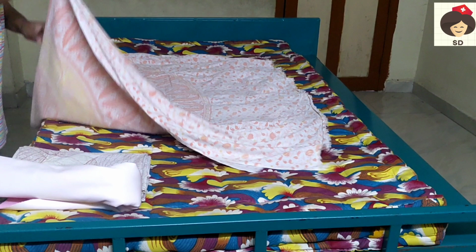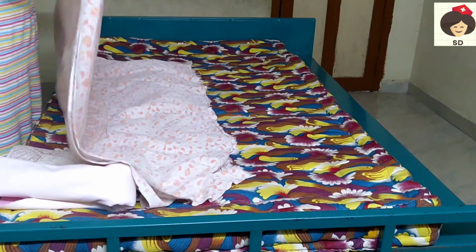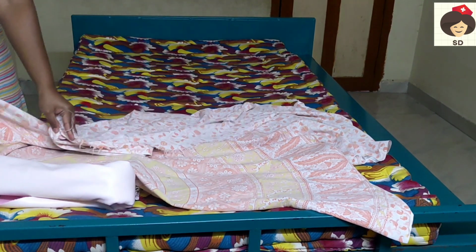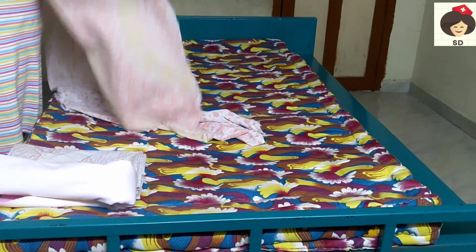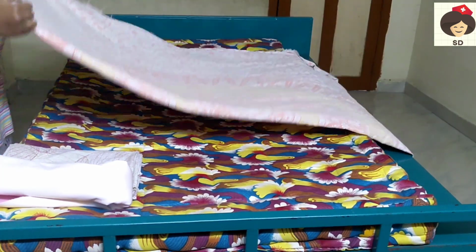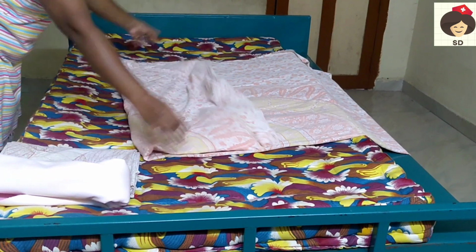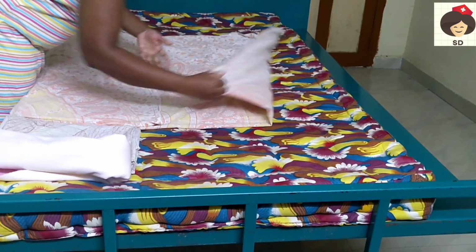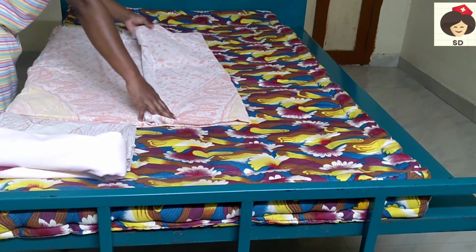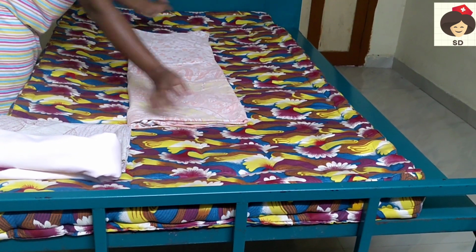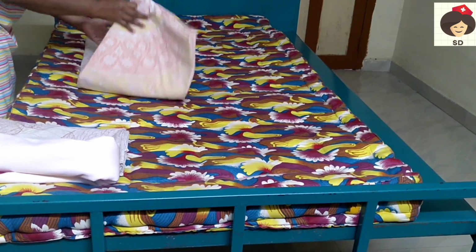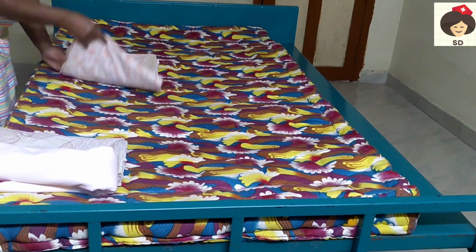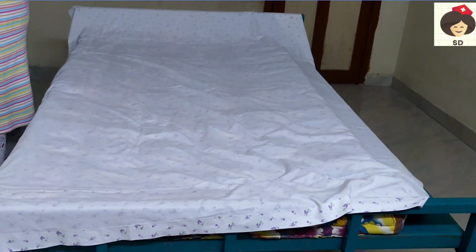The draw sheet also wrong side up, but I have the same sheet, so here both the sides are clear. Both the sides are correct, so I am using this. Again, I will be folding half and half, like this, and this half like this, and the remaining half like this, and then it should be folded like this. But remember, the draw sheet is upside down.